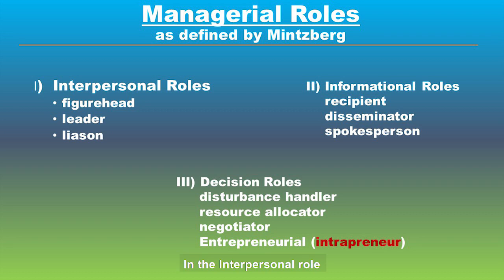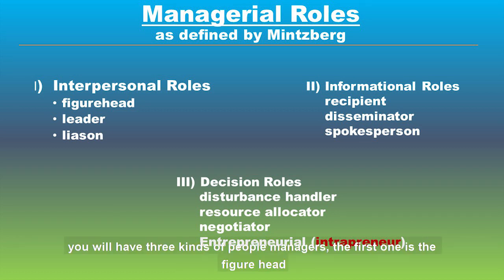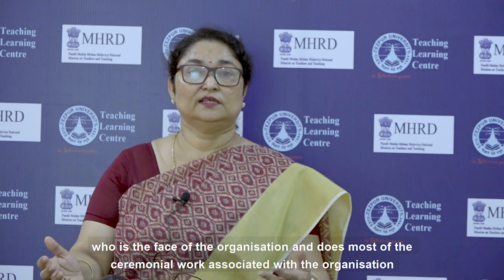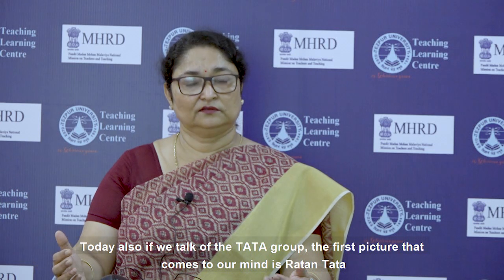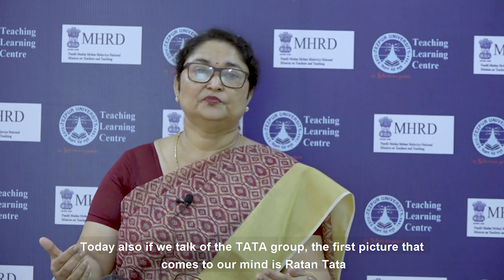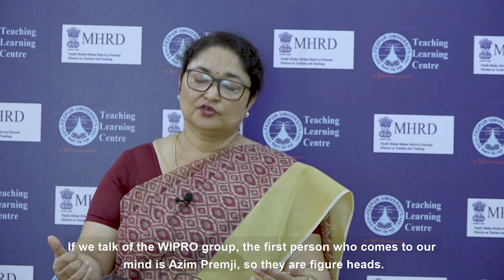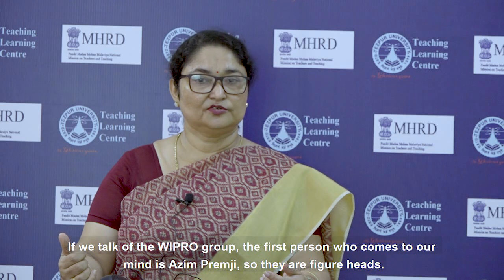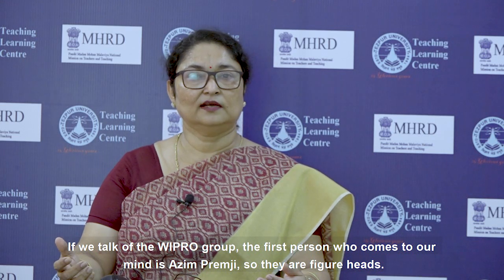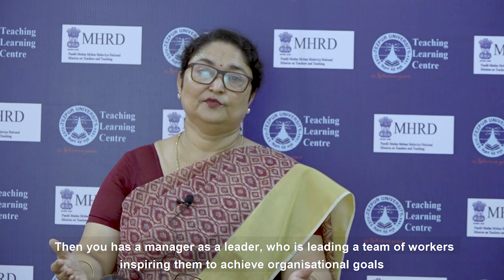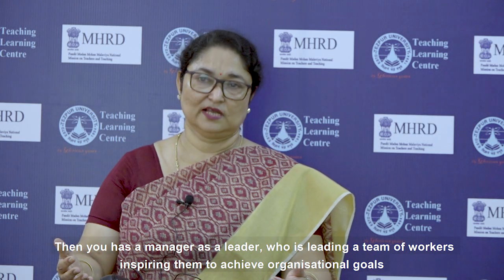In the interpersonal role, you will have three kinds of managers. The first one is the figurehead, who is the face of the organization and does most of the ceremonial work associated with the organization. Today also, if we talk of the Tata Group, the first picture that comes to our mind is Ratan Tata. If you talk of the Wipro Group, the first person who comes to our mind is Azim Premji. So they are figureheads. Then you have the manager as a leader who is leading a team of workers, inspiring them to achieve organizational goals.